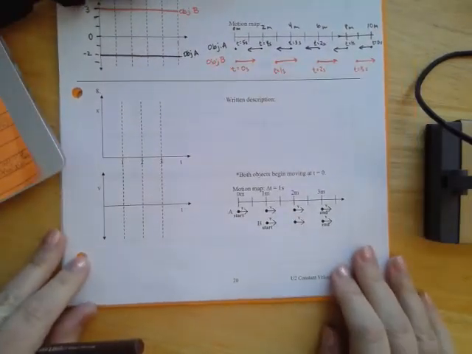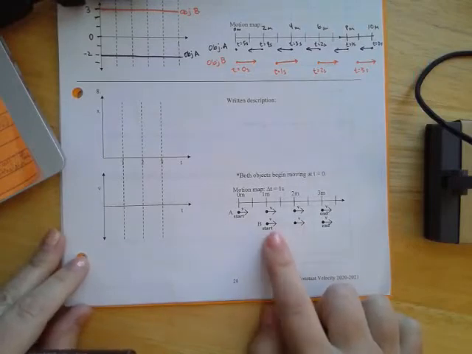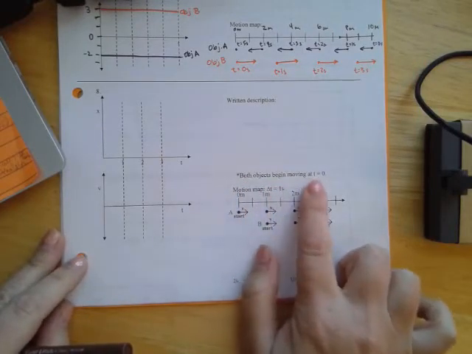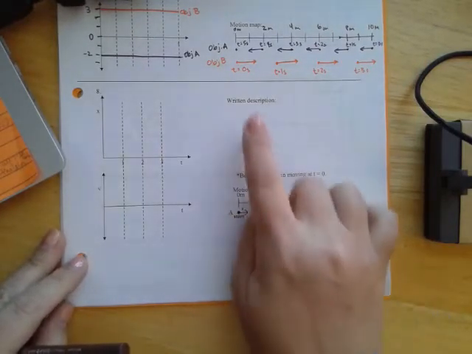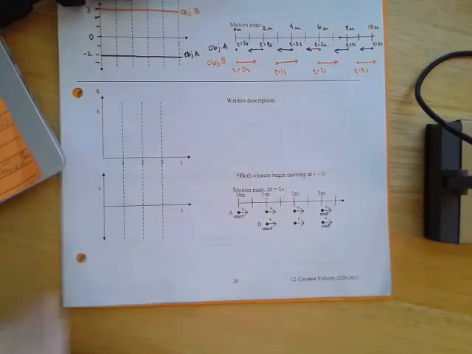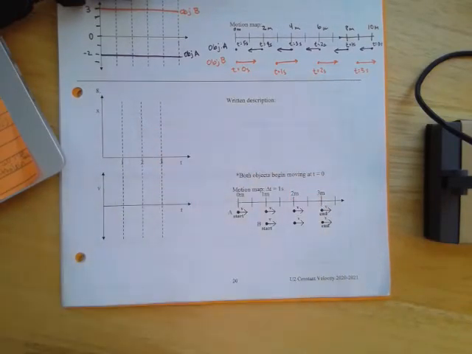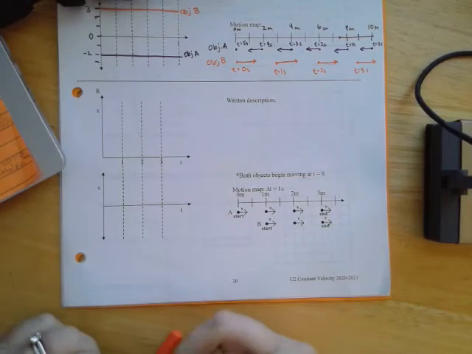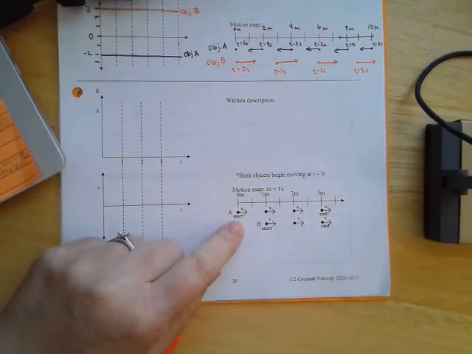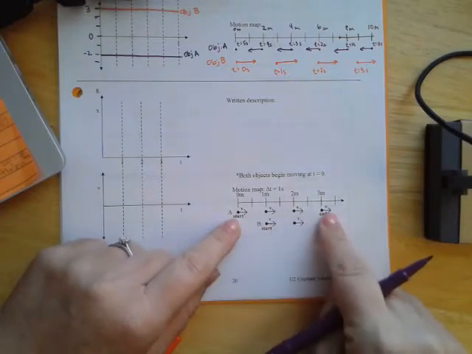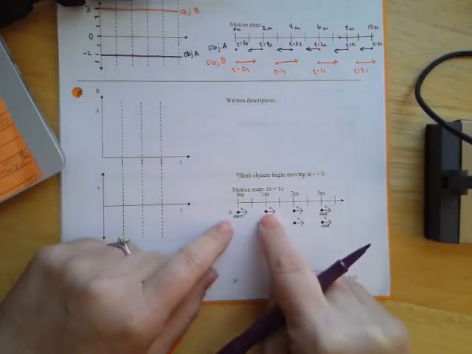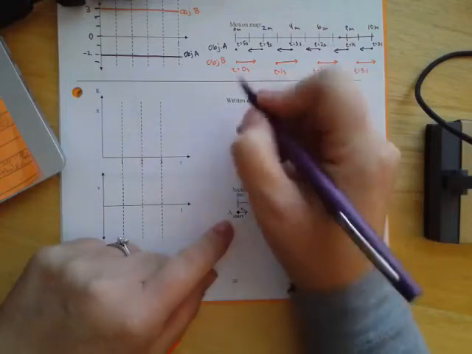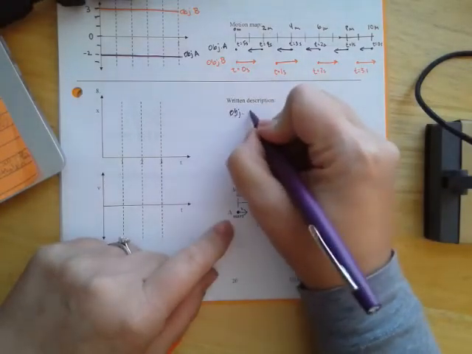All right, so for our last one, we're starting with a motion map. It says both objects begin moving at time equals 0. We need to produce a written description, velocity versus time graph, and a position versus time graph. So I'm going to use the same colors again, my purple and my orange. So here we have object A starting at 0 and then moving in the positive direction at 1 meter per second.